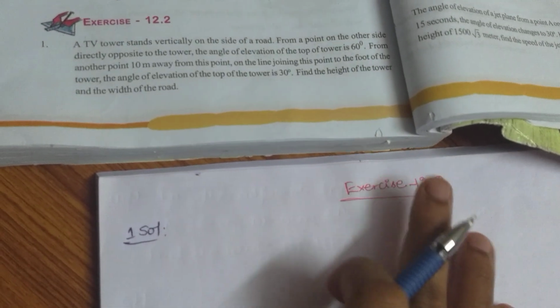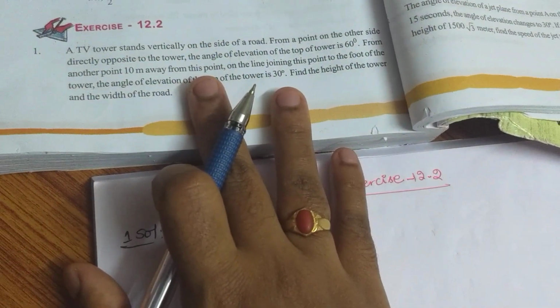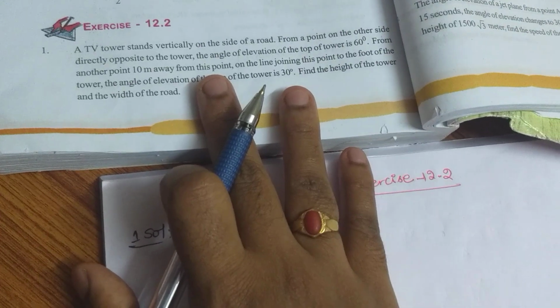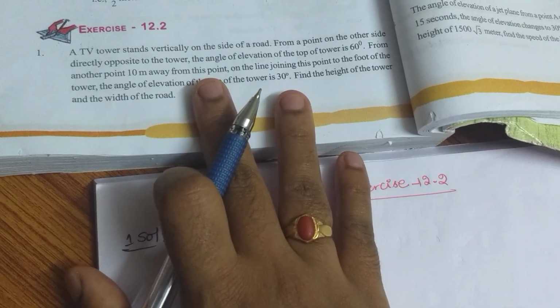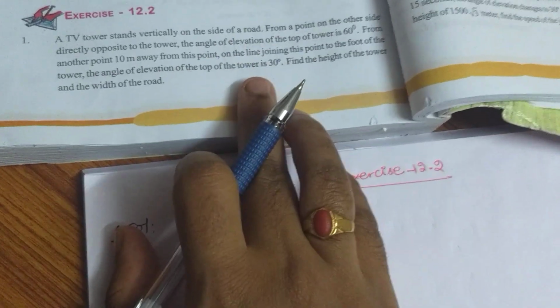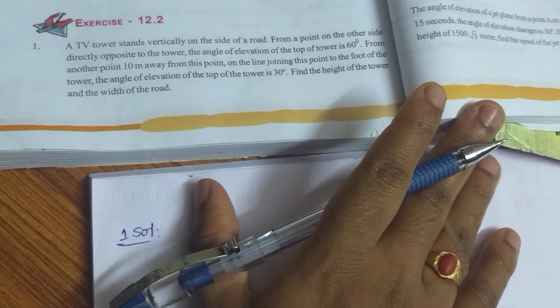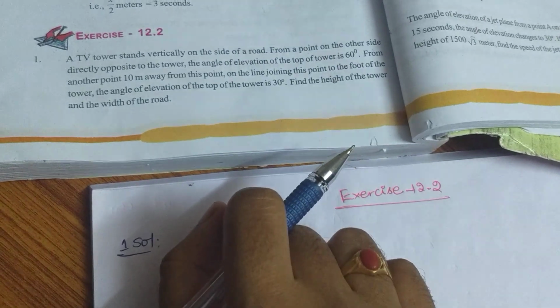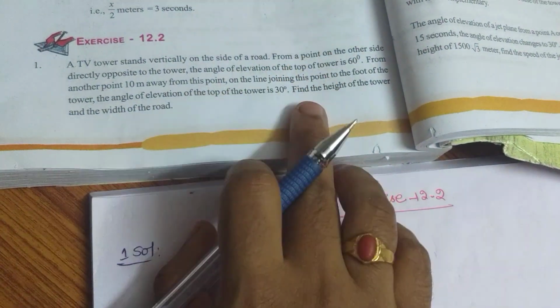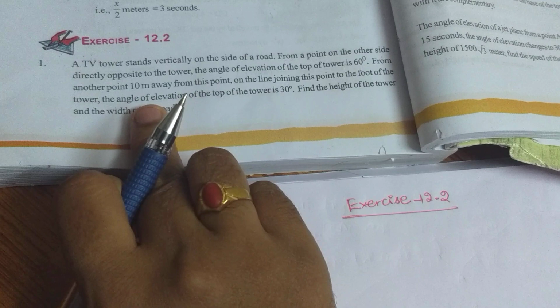Hello friends, let's now enter into exercise 12.2. So till now in exercise 12.1 we have dealt with the problems involving only one triangle. In this exercise we are going to solve the problems which involve two right angle triangles. Okay, so let us do that now. Let's see first question number 1.